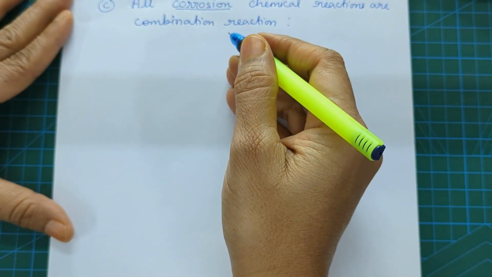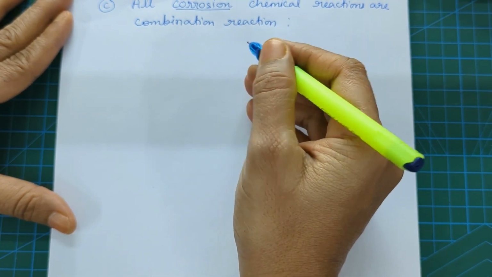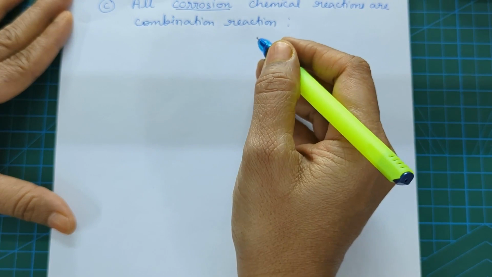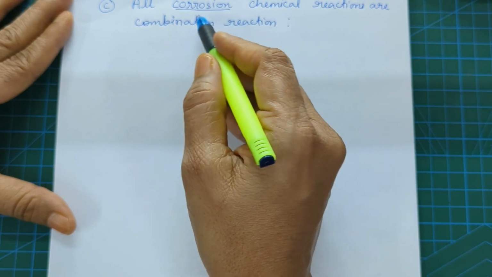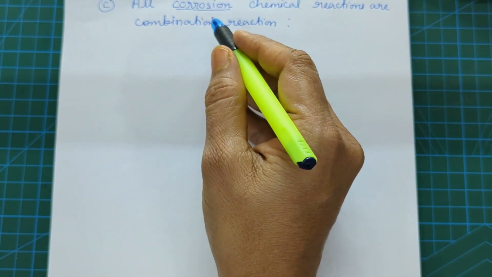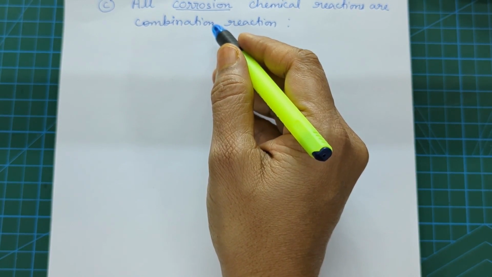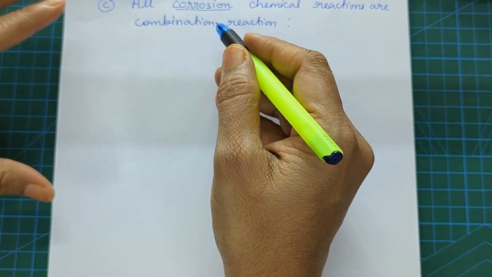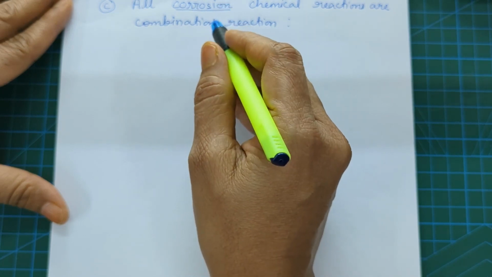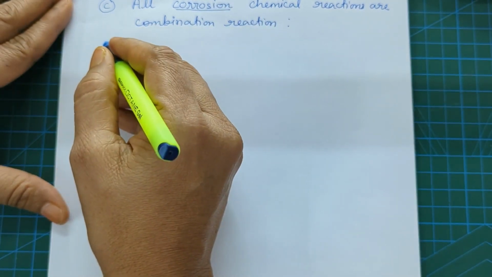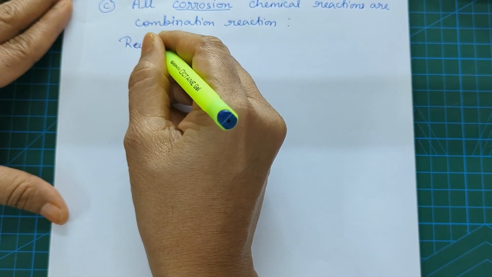So when we have to give examples of combination reaction, just remember the first example, the best one, is quicklime converting to calcium carbonate. Next, all combustion reactions. And the third one is that all corrosion chemical reactions are also combination reactions. What is the meaning of corrosion? Corrosion is the eating up of any metal in presence of components of the atmosphere like oxygen, moisture, sulfur, like that. You must know rusting of iron. So that is a corrosion chemical reaction and it is a combination reaction. So let us see the chemical reaction or equation for rusting of iron.